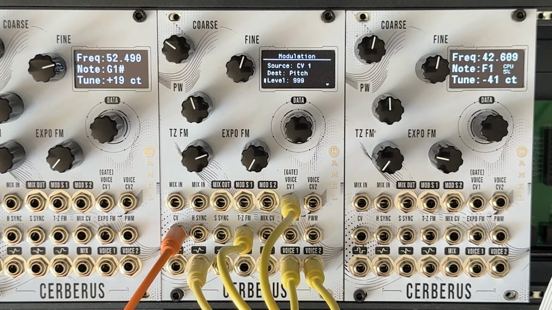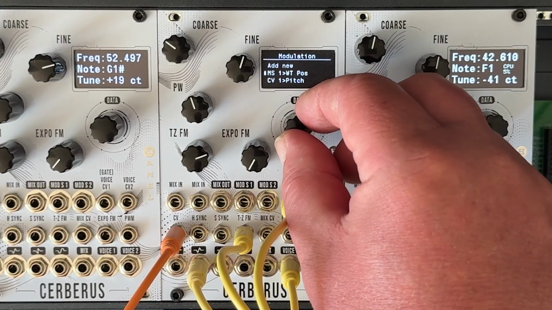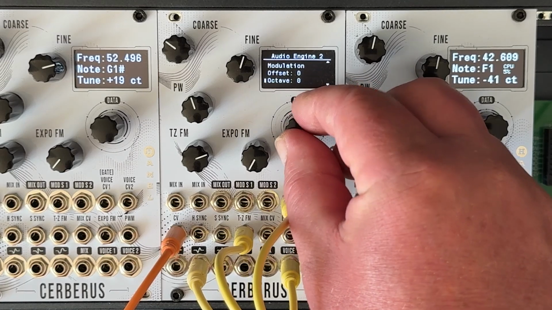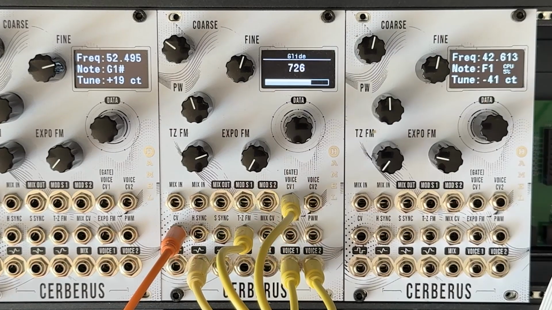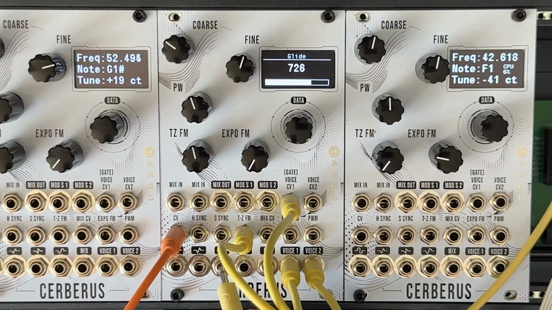So now our digital engine 2 is modulating digital engine 1, which is modulating the analog engine, but both digital engines are also tracking the frequency of the analog engine. We can go back to Audio Engine 2, and we can change the ratios, put a bit of glide on that as well. So we've got 2 different glide rates. You can listen to the other outputs as well. We can do triangle.